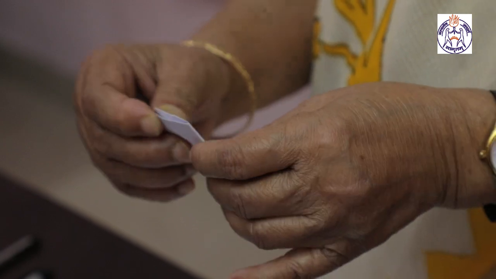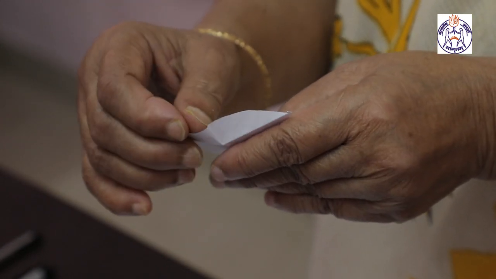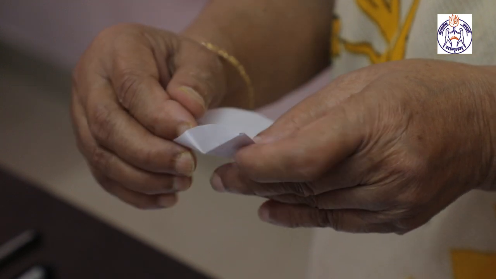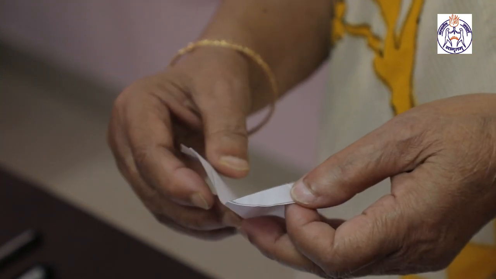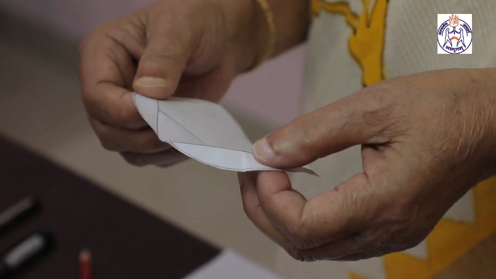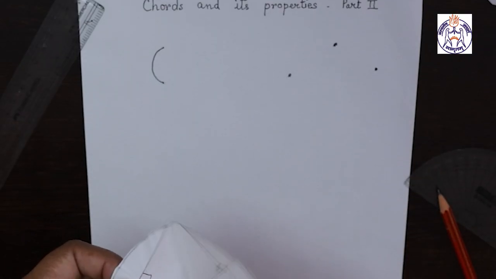This will give us the perpendicular bisector. No doubt about that. Bisector of this chord also, this chord also. Perpendicular bisectors of all chords pass through the center. That is a very interesting fact, and on that lies the solution of these two problems.